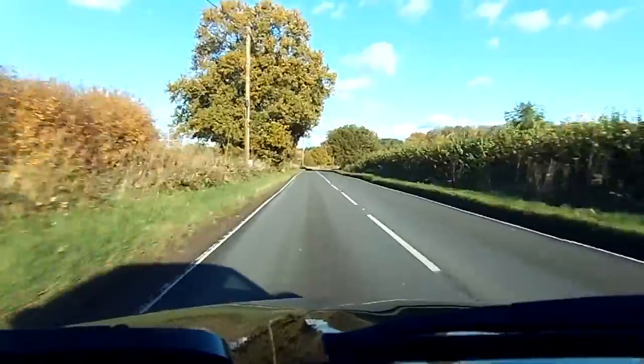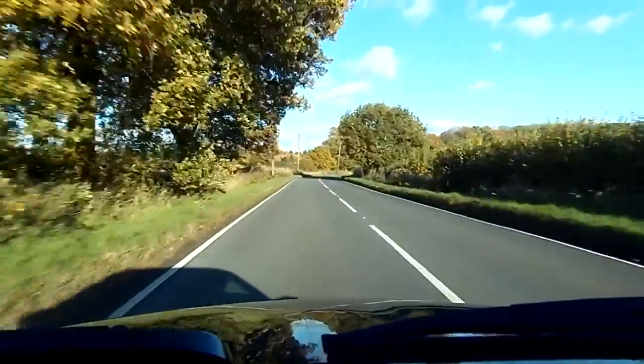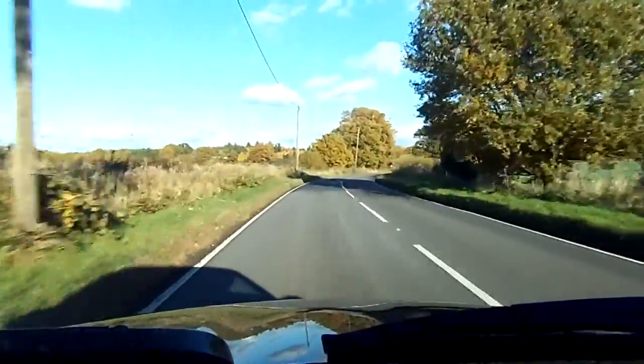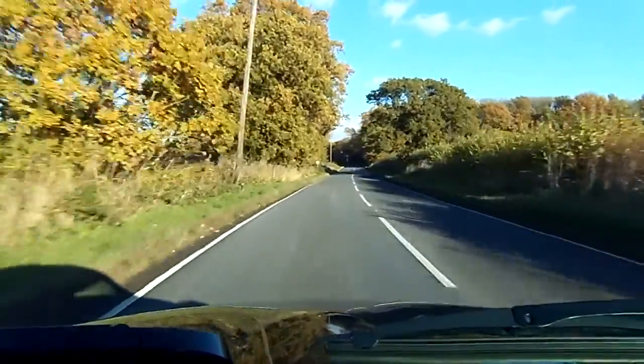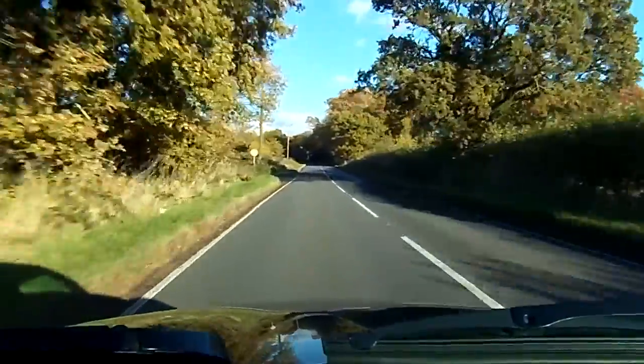Looking at the line of the telegraph poles, I can see they bear round to the right, so that's telling me I'm coming up to a right bend. Moving slightly left, checking my mirror again, still maintaining my speed. Accelerating a little bit at this point up to 50 miles an hour.